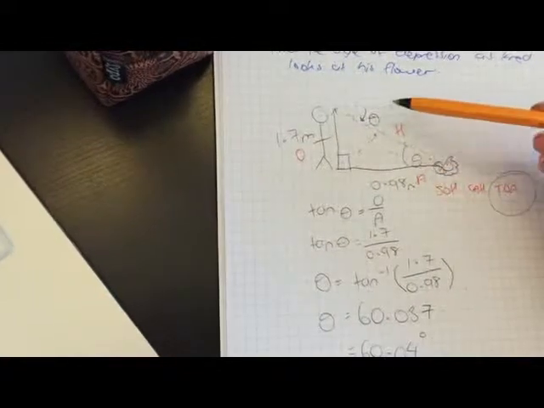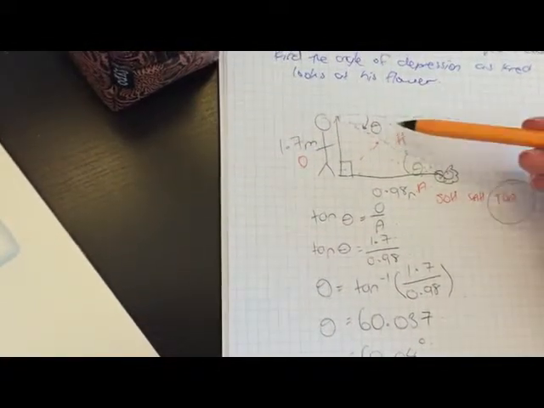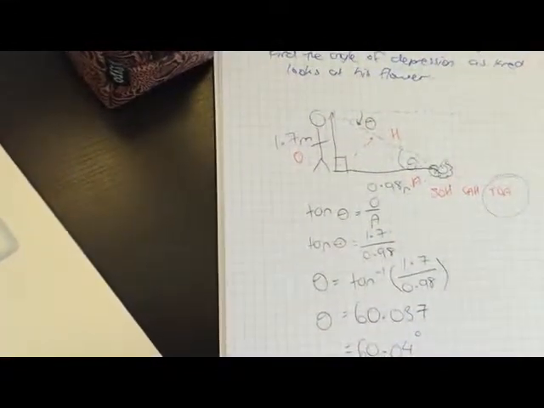So that means that Fred's angle of depression as he looks at his flower is 60.04 degrees.